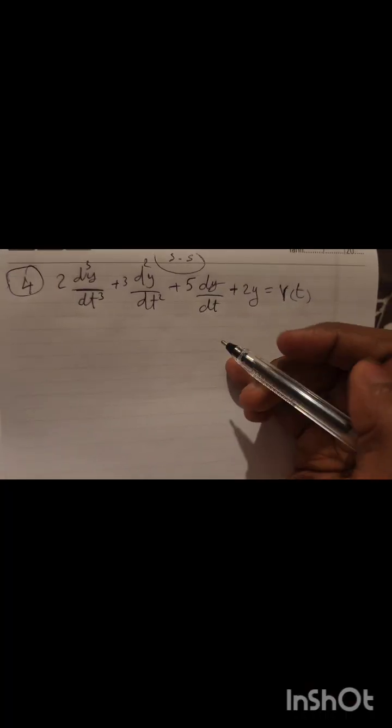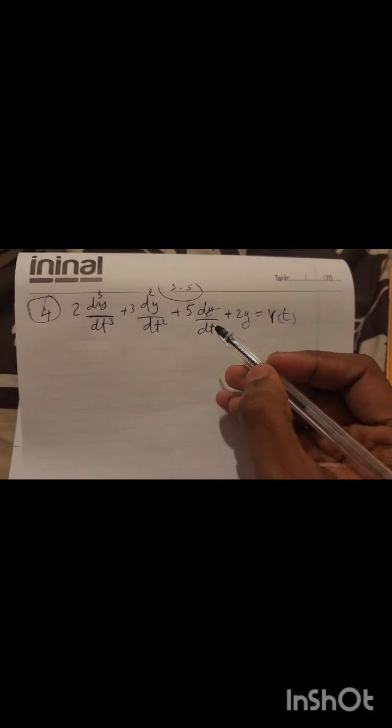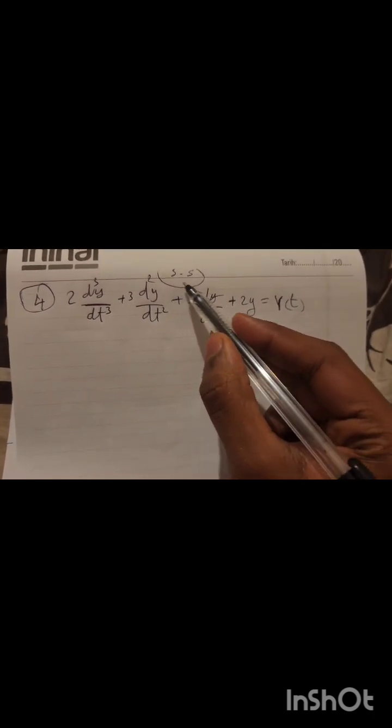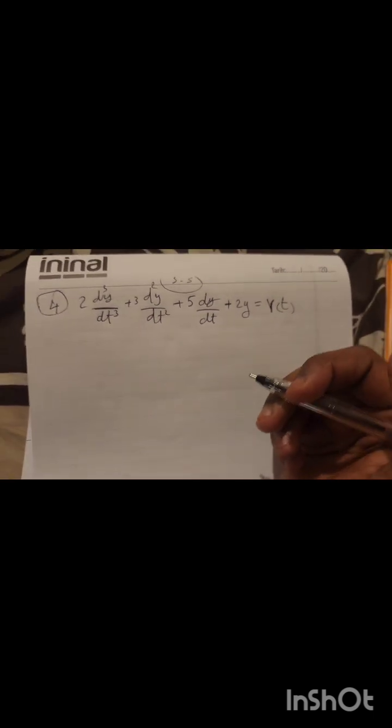So this is our last question. Thank God. And it's about state space. We are going to solve it with the matrix.